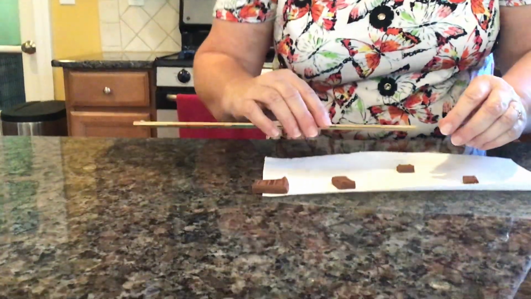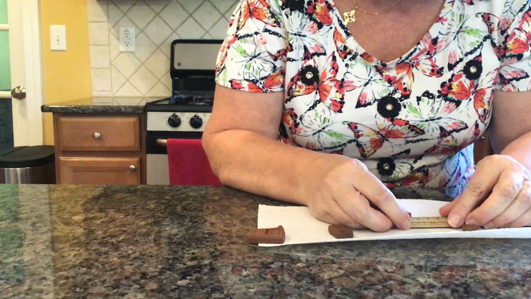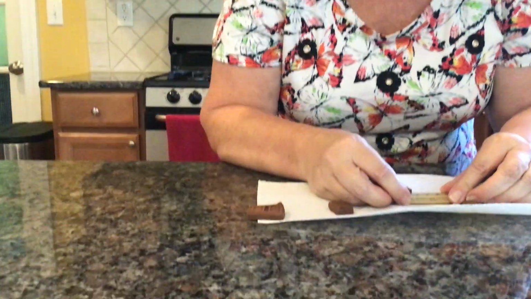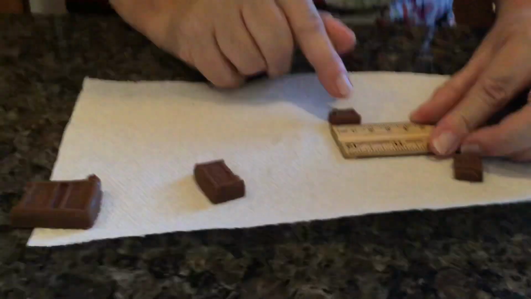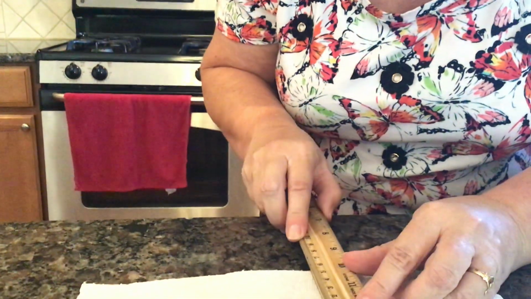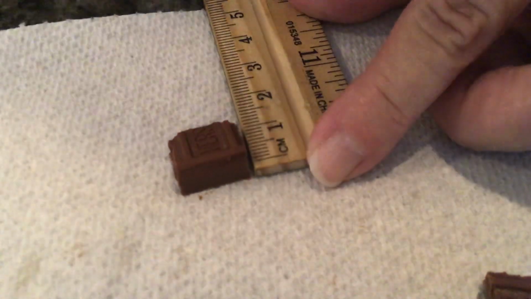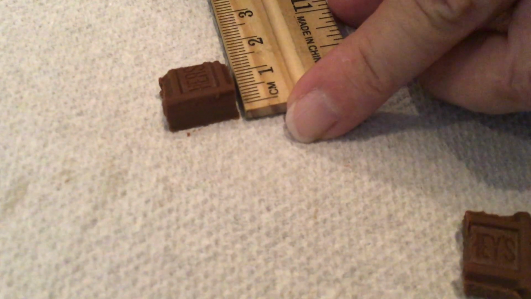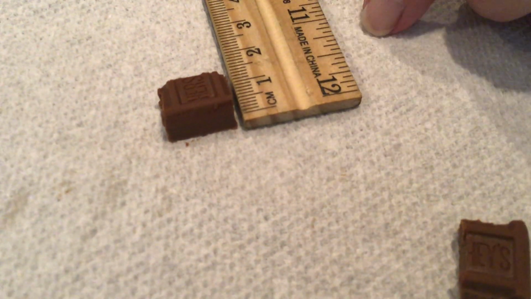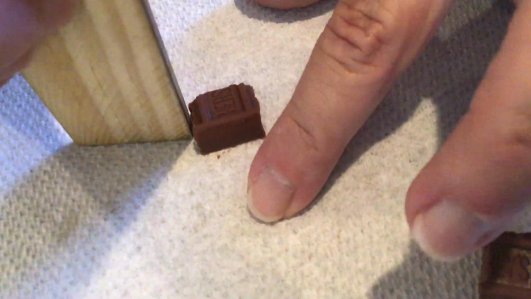Again, measure my length. My length is still 1.5. Now, something changed here. My width changed. So now I'm going to do my width, and I want to make sure I'm lining it up correctly. I'm going to say it's 0.7, which is 7 millimeters approximately. And then we do our height, which again didn't change, and that's 0.5.